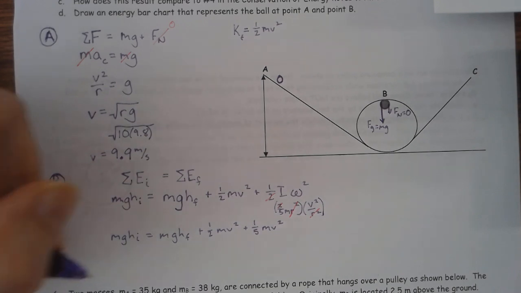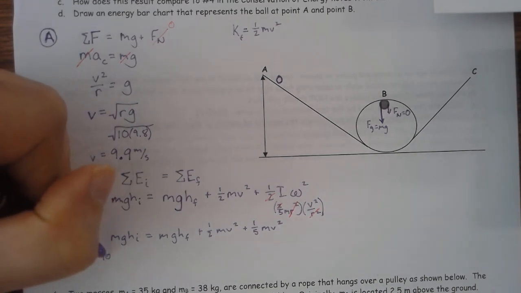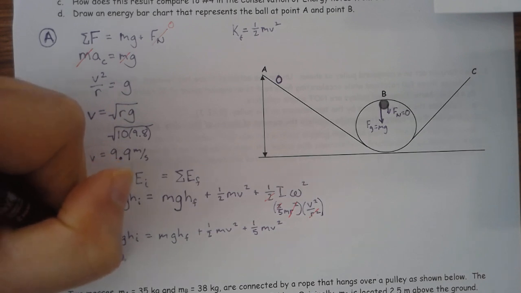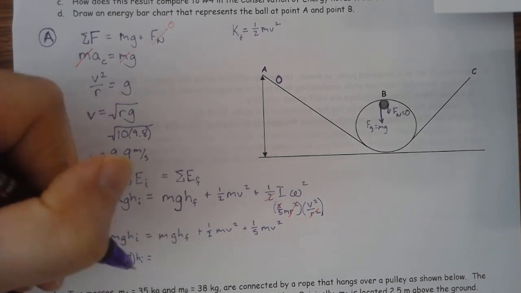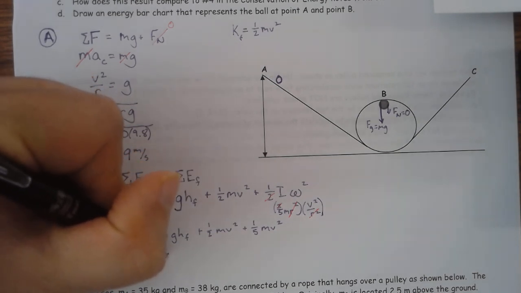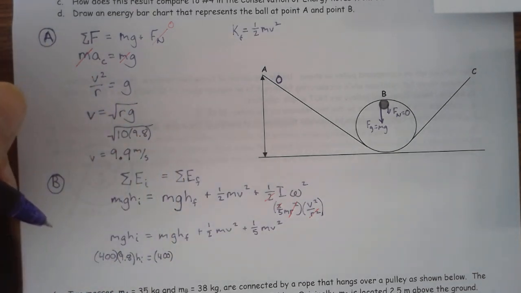Do we have the mass? Yes. We're looking for the height initial, so we have m, we have g. We're looking for our height initial equals m. Can I cancel out the m's? Yes, I can. Good job. You could cancel out the m's. I don't want to.